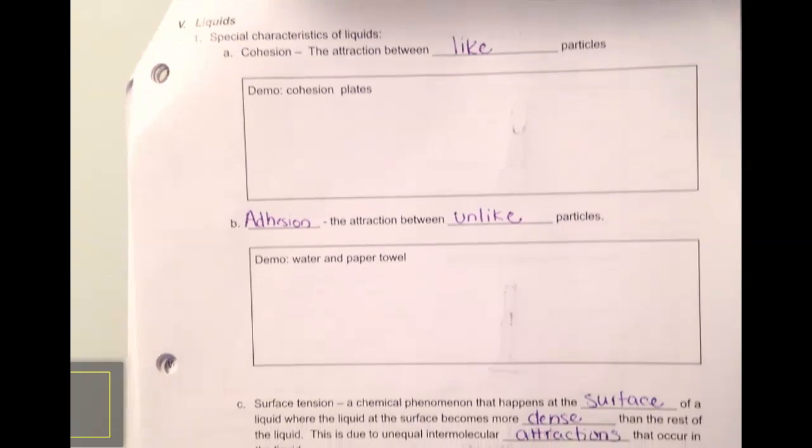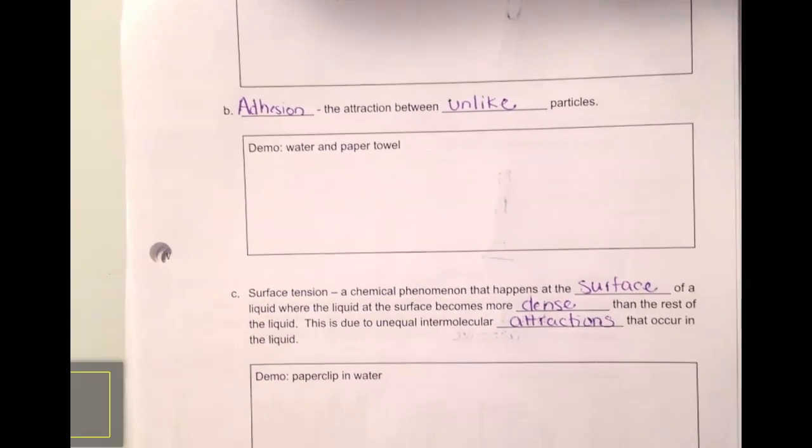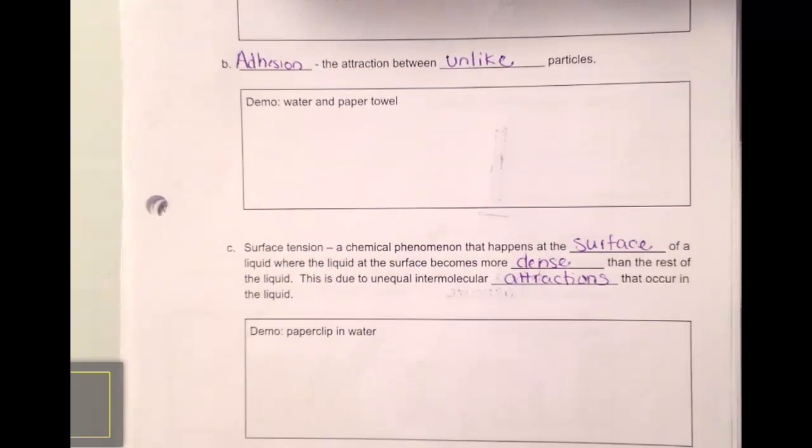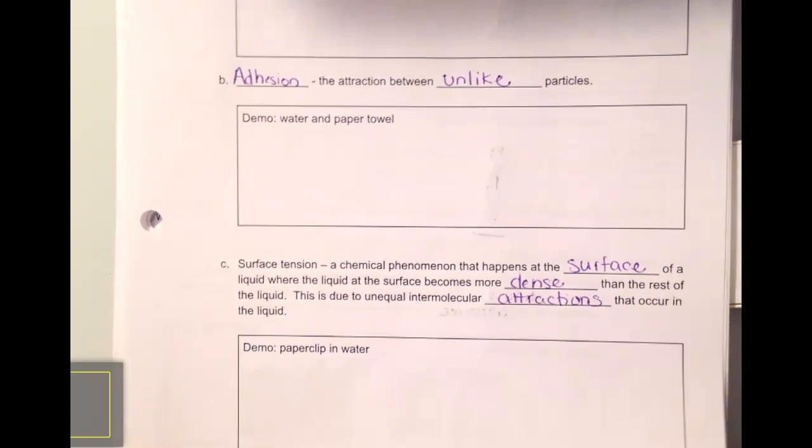Surface tension is something that we've toyed around with. Again, review from physical science here, but this is a chemical phenomenon that happens at the surface of a liquid, where the liquid at the surface becomes more dense than the rest of the liquid. This is due to unequal intermolecular attractions that occur in the liquid. So again, we're going to have you do, or have an option to do, a couple of different fun things and videotape it and see what you come up with. So those are things that you maybe have heard before.